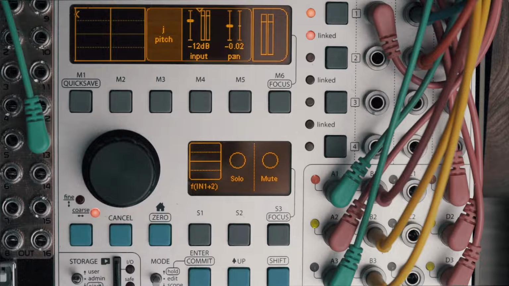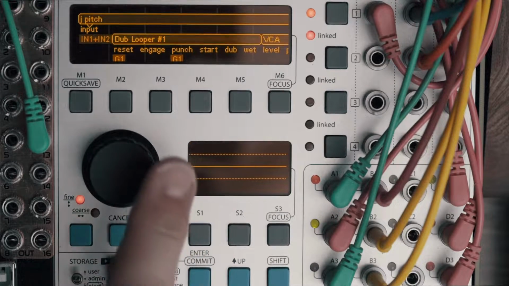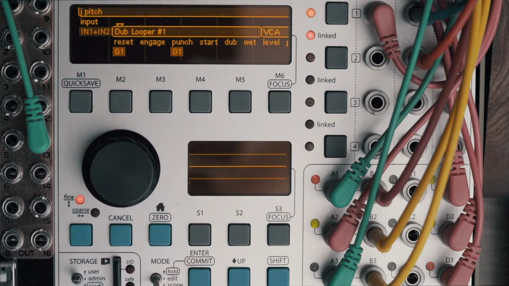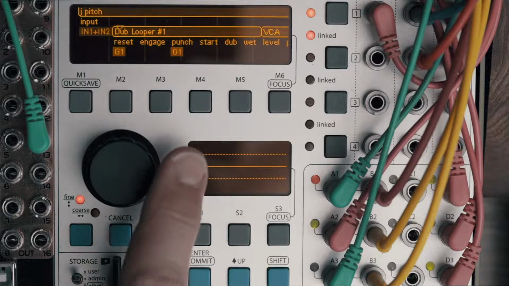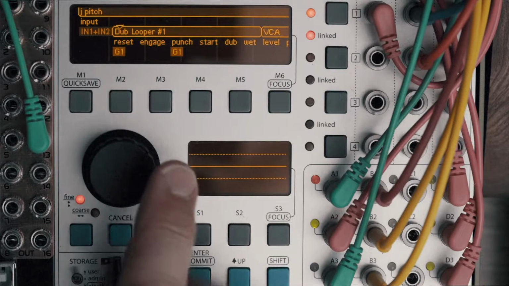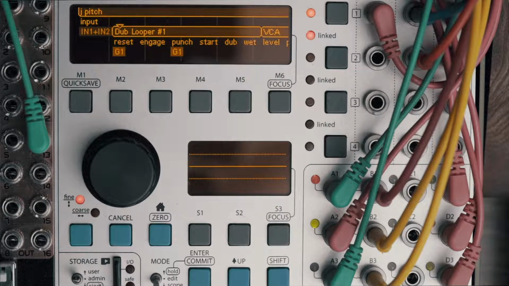So, what is this patch? I'm going to give you a quick overview using this scope mode. Here we go. We can zoom around and see what we have. We have a looper, which in this case will be the way that we record into our sound buffer, which will be shared amongst 3 grains to give us our instrument. So here is the dub looper.